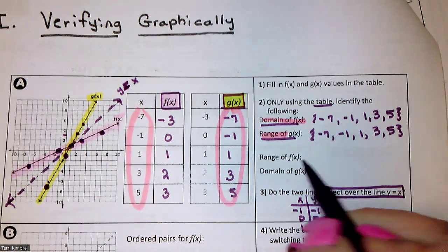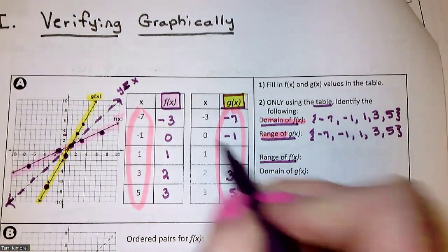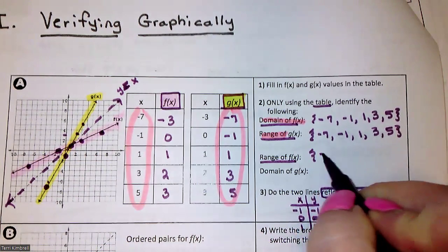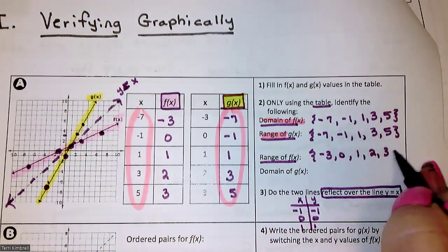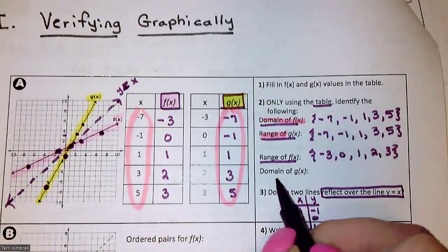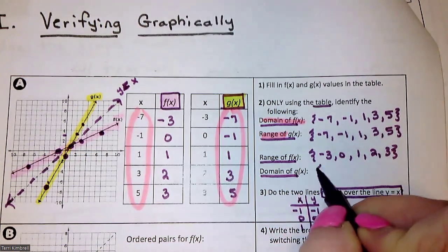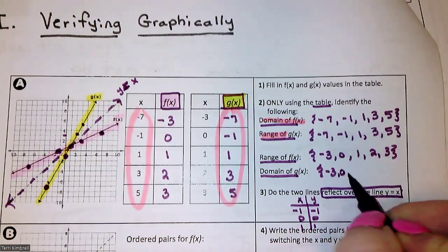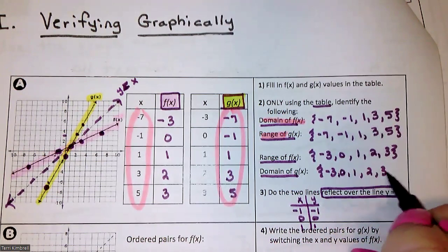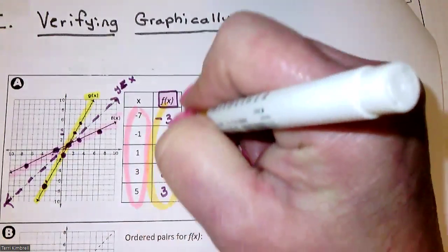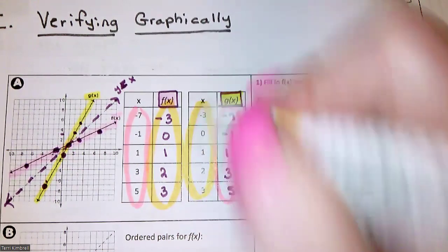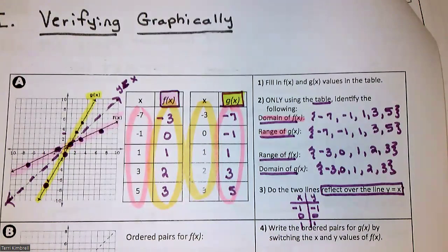The same thing if you're looking at the range of f: those points should be the domain in g. So these points right here, which are your x's and your y's, are interchanged.